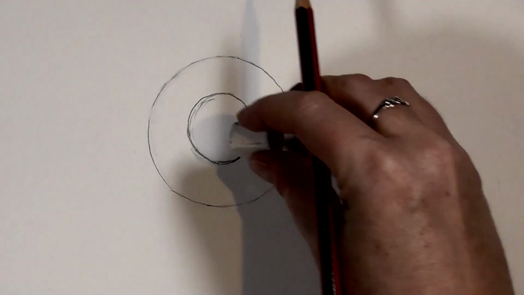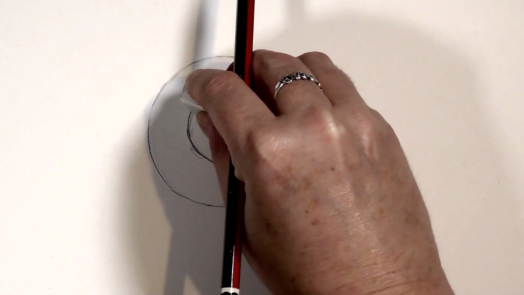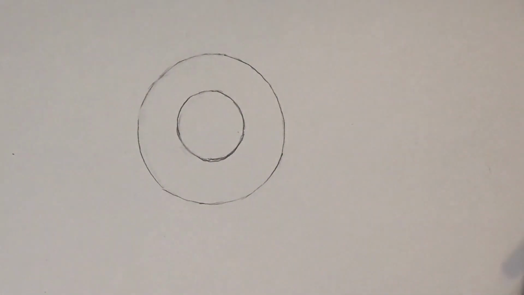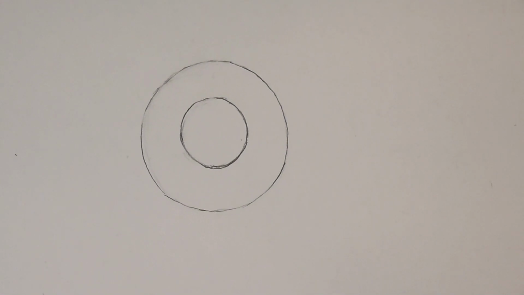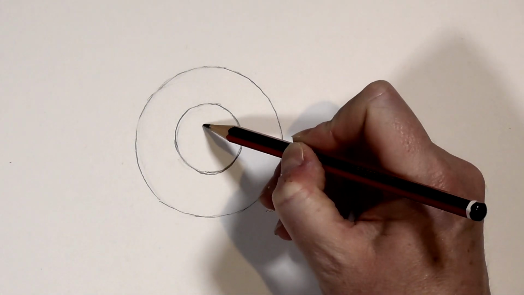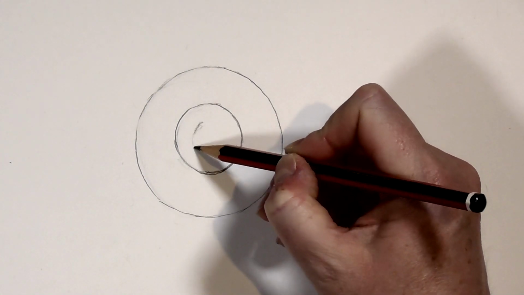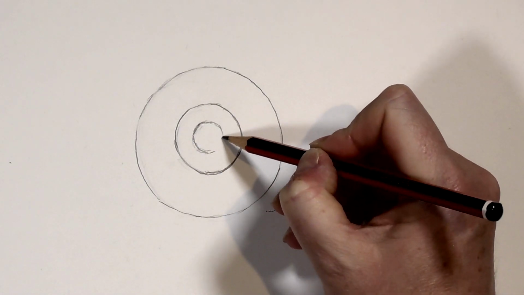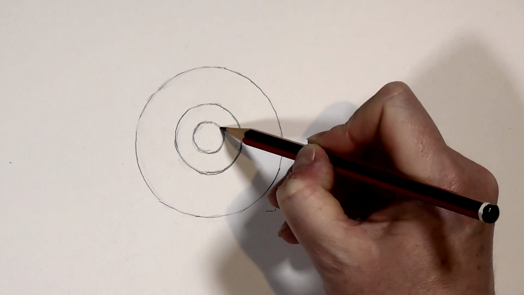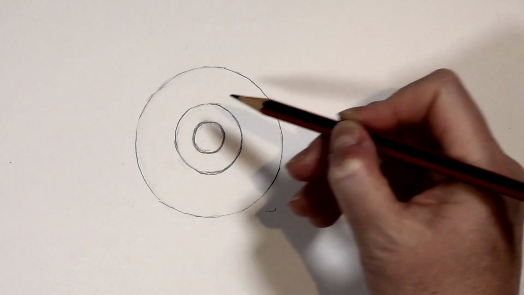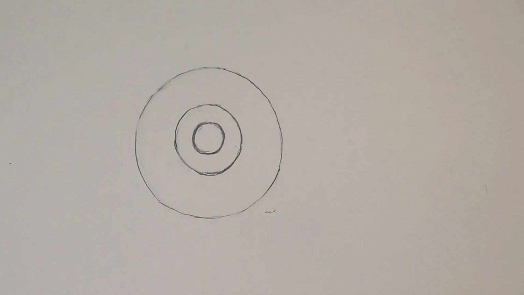Okay, and that one really represents the iris. I'm just going to rub away some of those lines. There was a bit of a mistake there. Okay, and then we want another circle in the middle of that circle. This one is representative of the pupil. So we've got 3 simple concentric circles there as our basic structure for the eye.